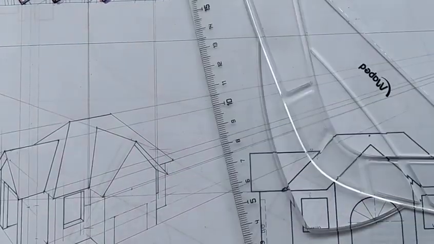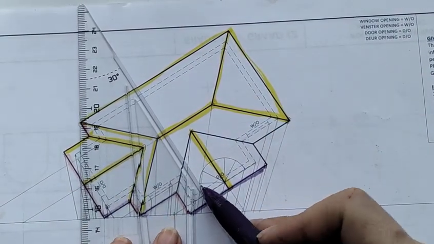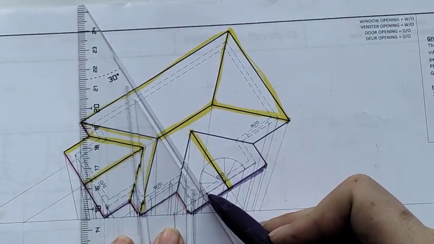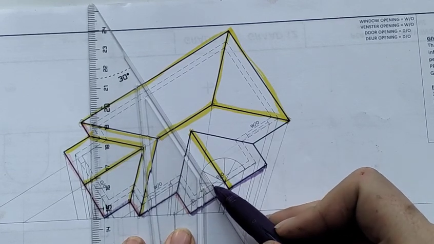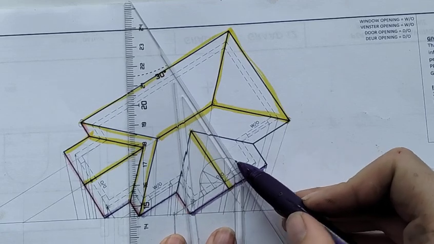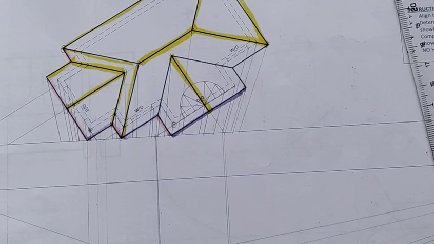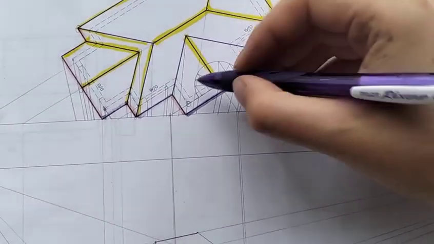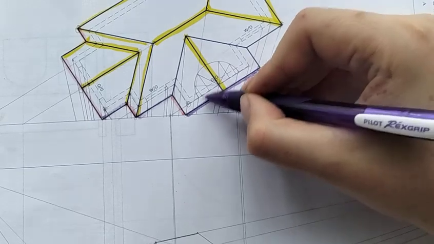For the circle here at the top, we have to construct it to the front of the door. So I'm going to construct it forward here, forward and forward, and then I'm going to take that one and that one to the standing point.